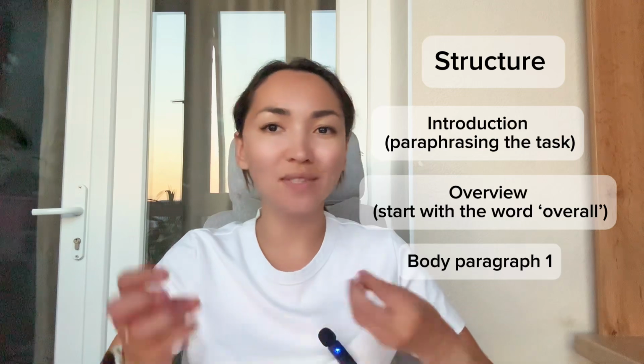In paragraph 3, which is the first body paragraph, you are describing specific data, for example, what increased and what decreased. Here you need to use accurate data and numbers, such as percentages or time periods.